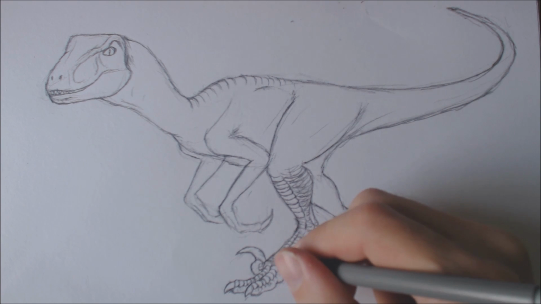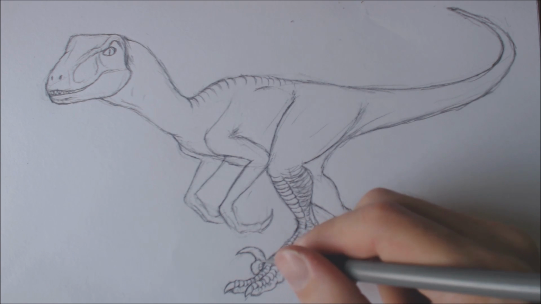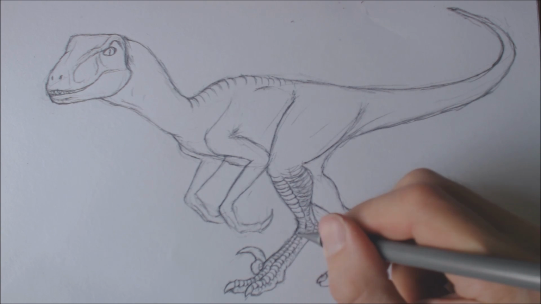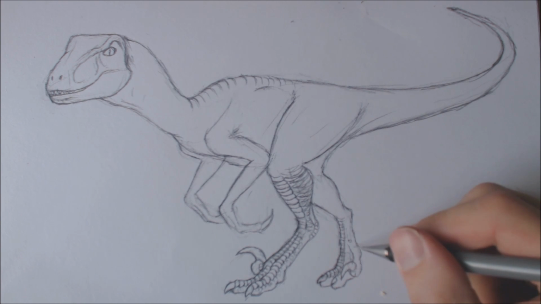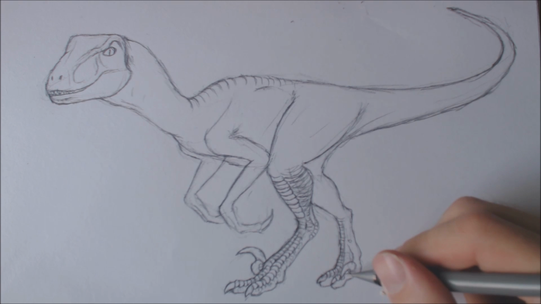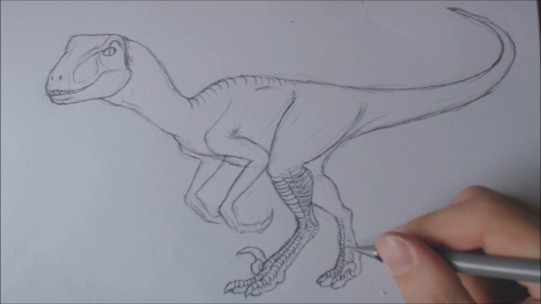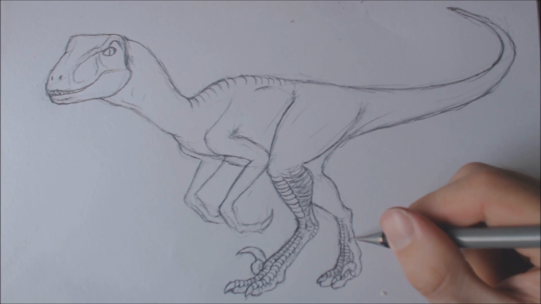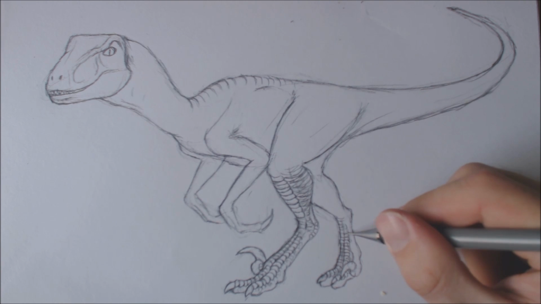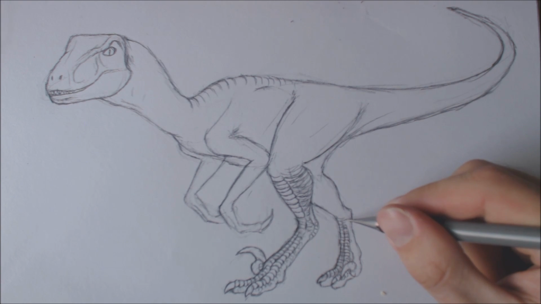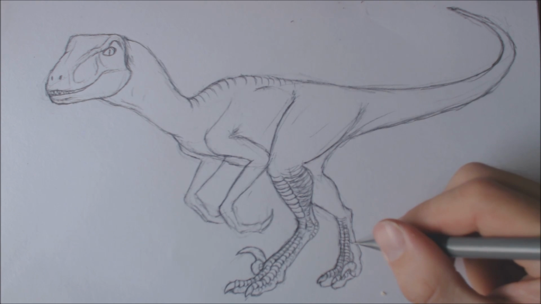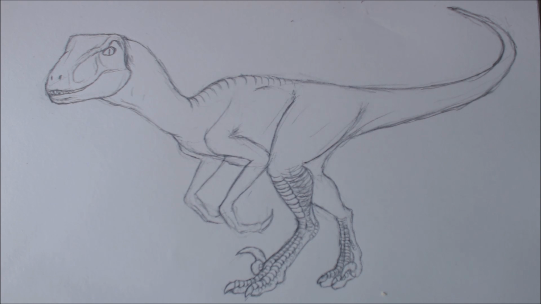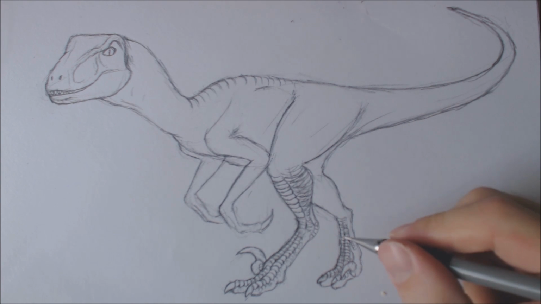Now on this foot, you can see that sickle toe is hidden by its other toes. On this foot, the sickle toe is on this side, so we are going to have to draw in the toe scales individually. So this is where it gets a little bit challenging, and you have to use a little bit of artistic interpretation. But what I do is I start with little tiny round scales around here. I don't even know if you can see that in the video. I could zoom in, but it would be very difficult.